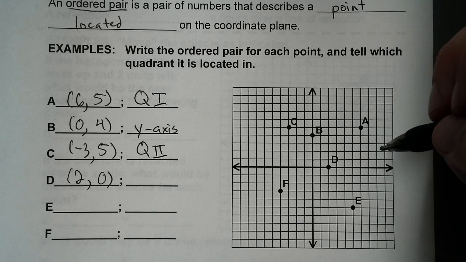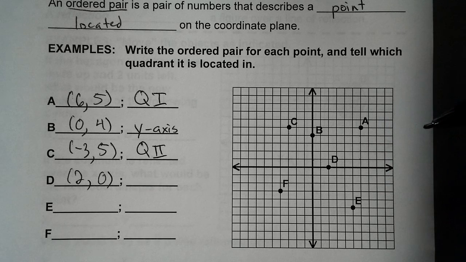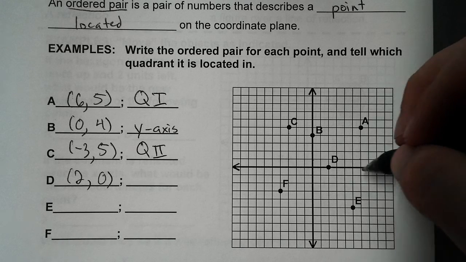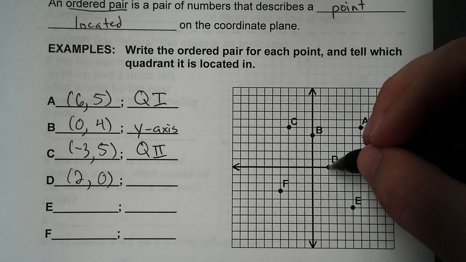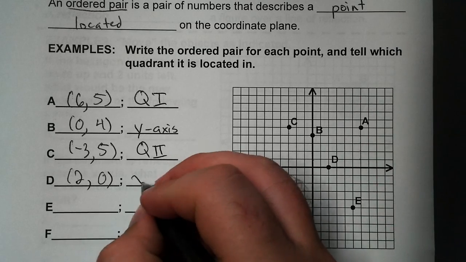Now, let me ask you this. Is this in quadrant 1 or quadrant 4? Good, if you said neither. It's in neither quadrant because it's on the line. So this right here is on the x-axis. It's on that x line.